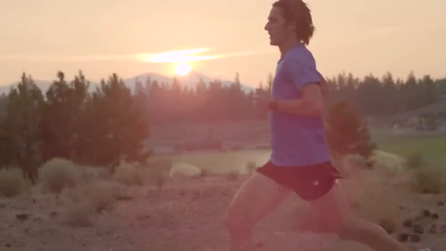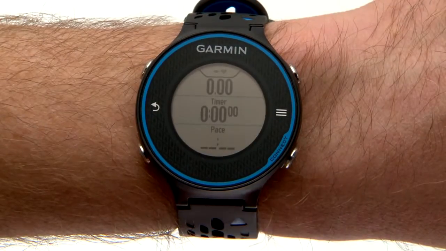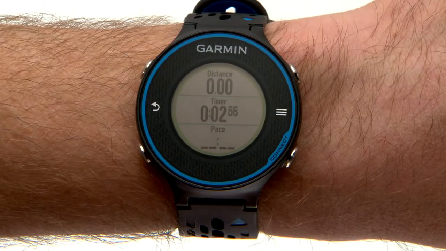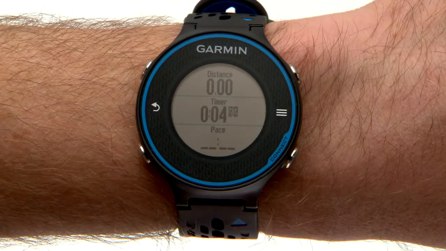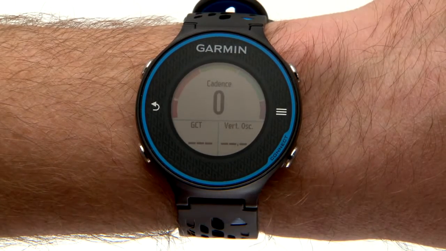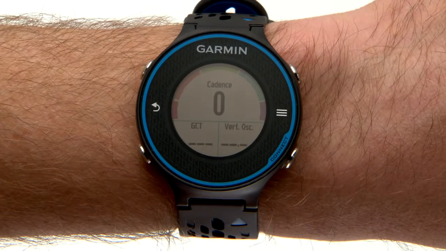The HRM Run also sends heart rate data to your watch. When you're wearing the HRM Run monitor, the Running Dynamics data screen will appear as one of your data screens. From the timer screen, tap or swipe the touchscreen to advance to that screen. The top data field shows not only a numeric value for your cadence, but also a color gauge indicating how your value compares to other runners.